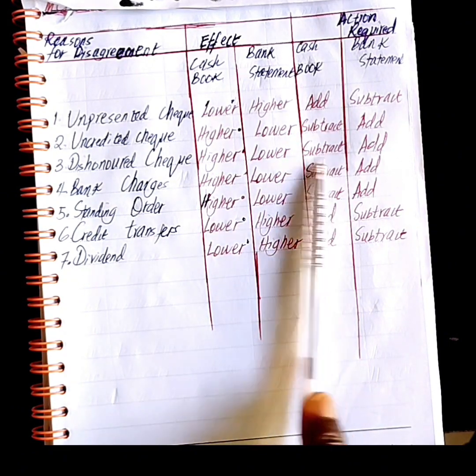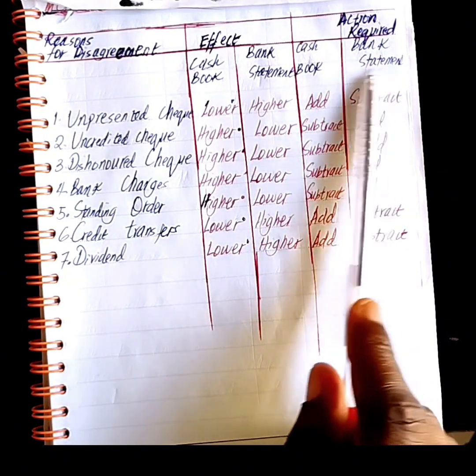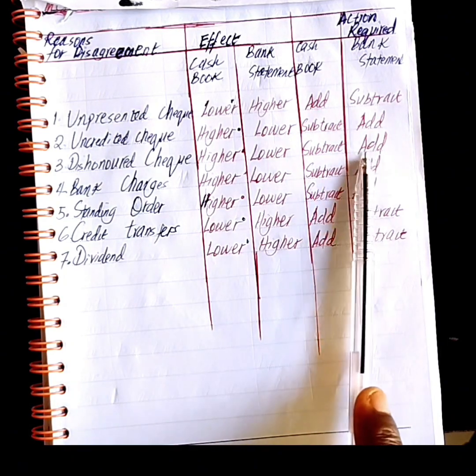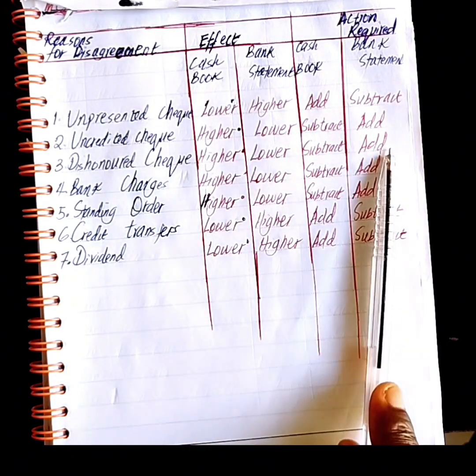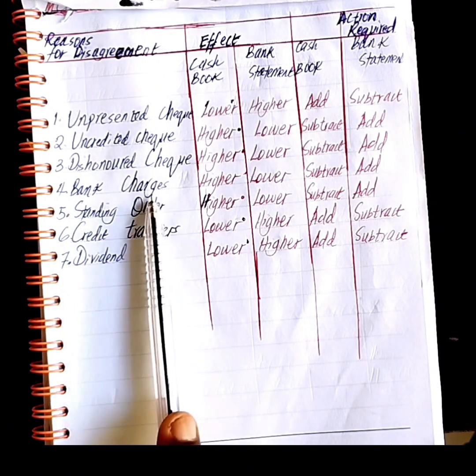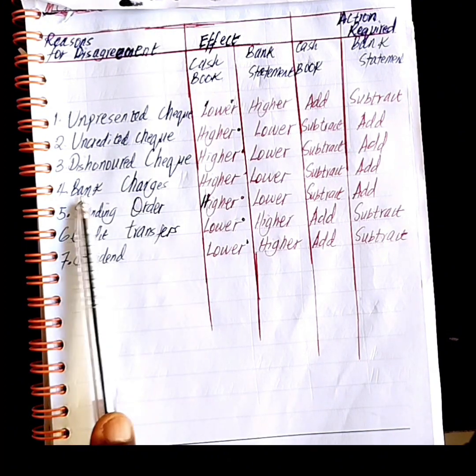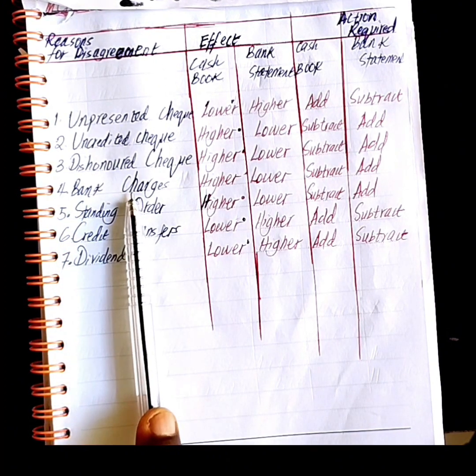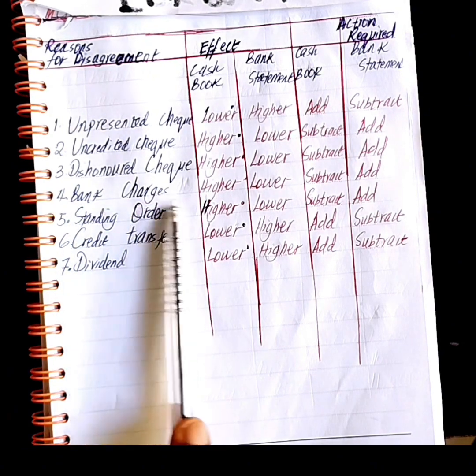You will subtract dishonoured check. And when you are starting with balance as per bank statement, what do you have to do? Add dishonoured check. The next is bank charges. When the bank works for you, the bank charges you. I don't think this is difficult to understand.